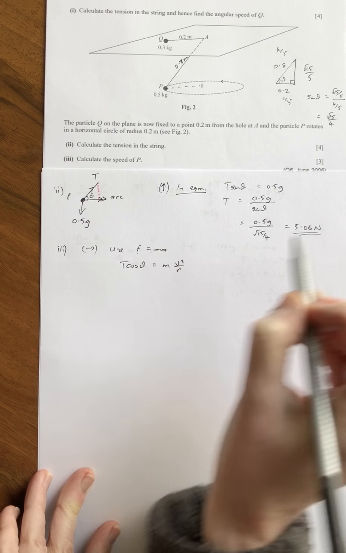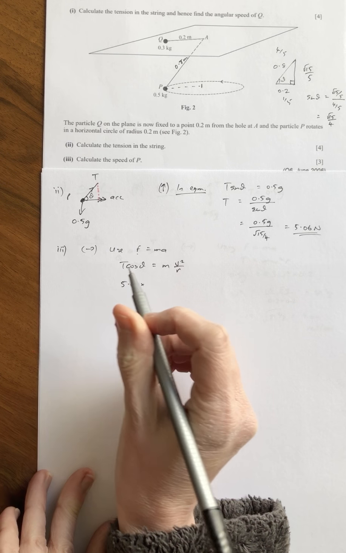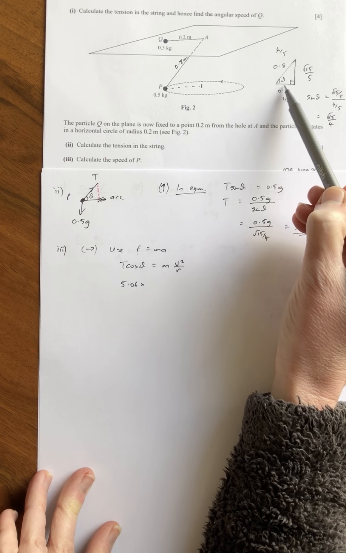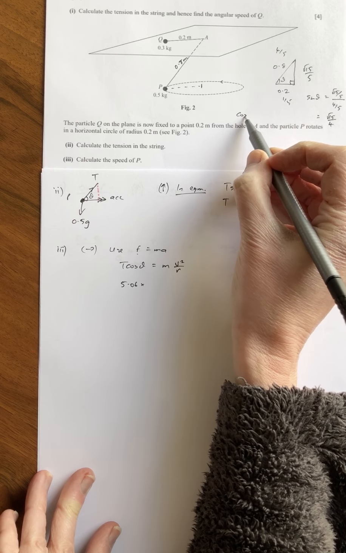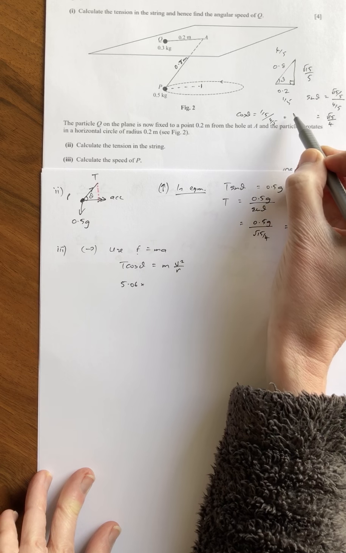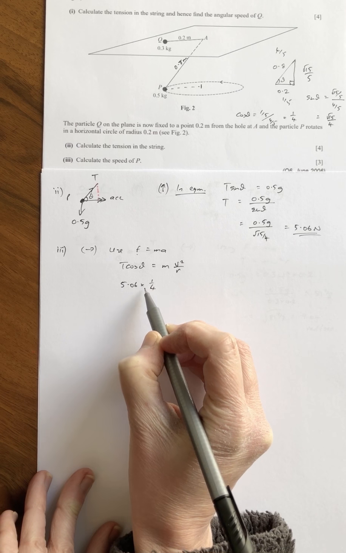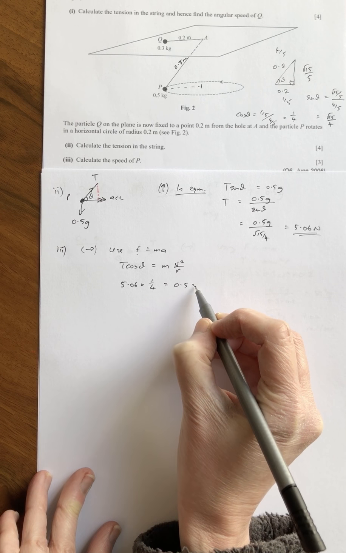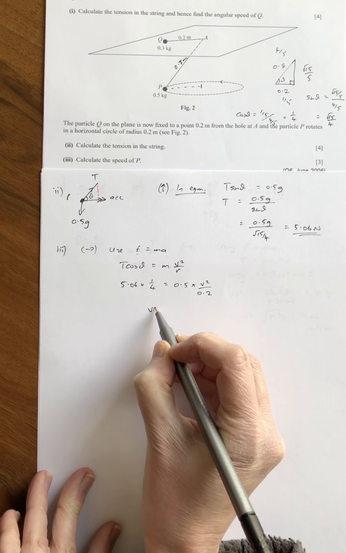So T, I know T, 5.06. I know cos theta. If we look back at this triangle here, cos is the adjacent 1/5 divided by the hypotenuse. So cos theta is 1/5 over 4/5, which is equal to 1/4. So 5.06, the tension, times 1/4, which is cos theta, is equal to the mass, which is 0.5, multiplied by v squared divided by 0.2. So I've got an equation with v squared in.